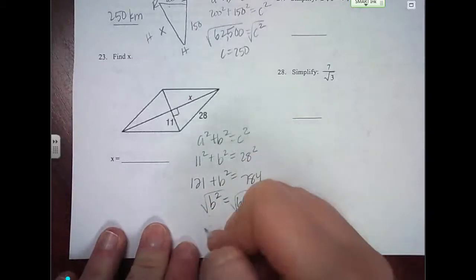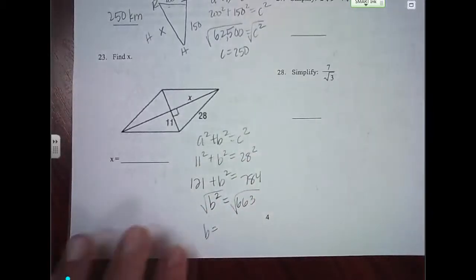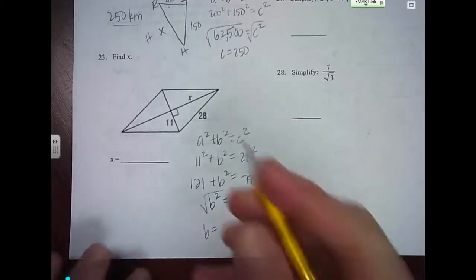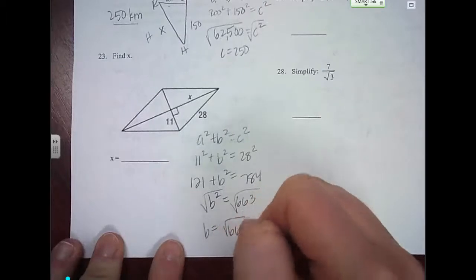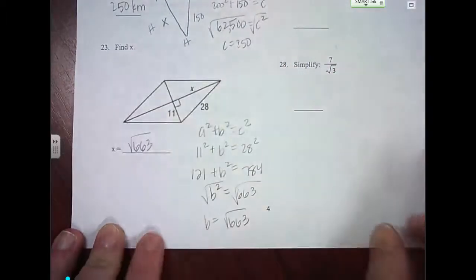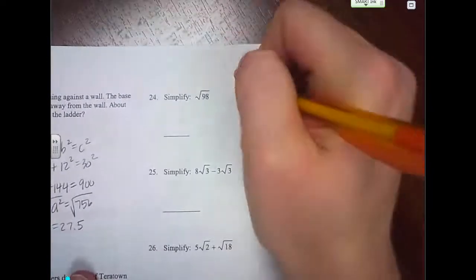Square root. So let's see if that has any perfect squares in it. I'm going to leave it as square root 663 for now. I'm not sure if that has any perfect squares in it, but we'll leave it like that for now. Okay, these last 5 are just your basic simplifying your square roots.